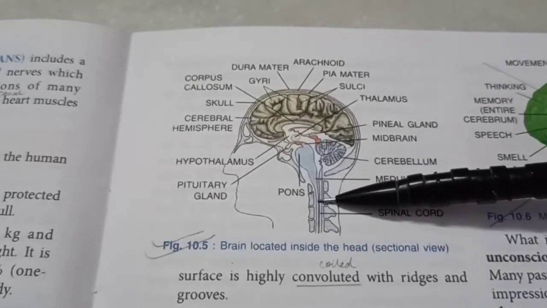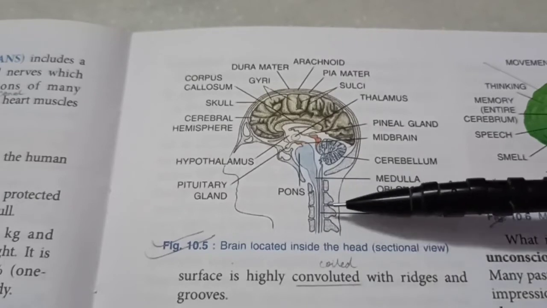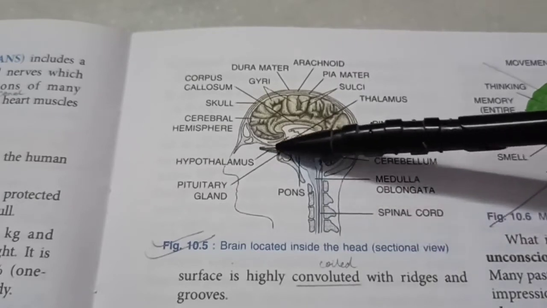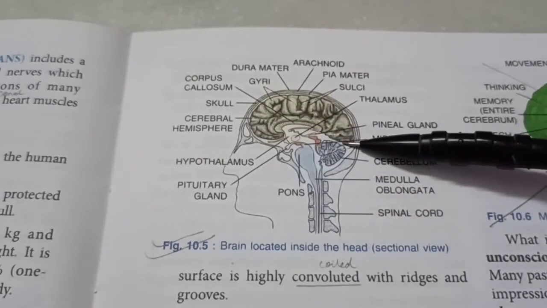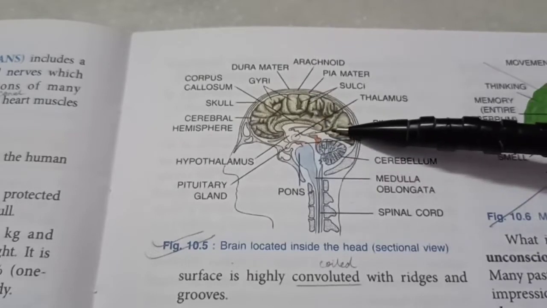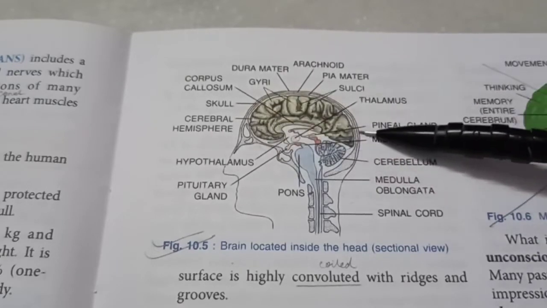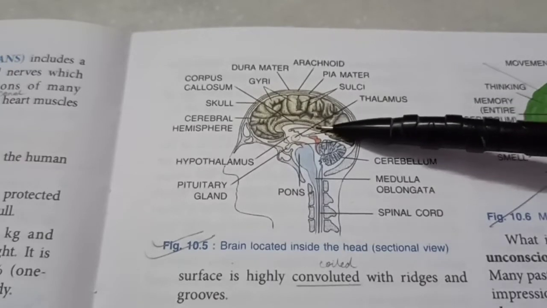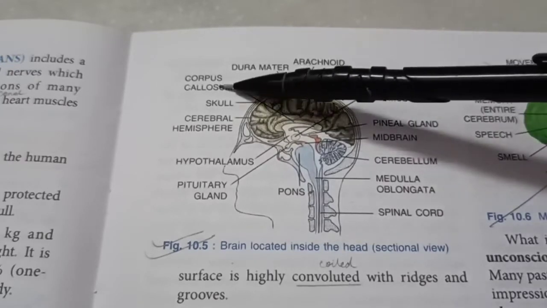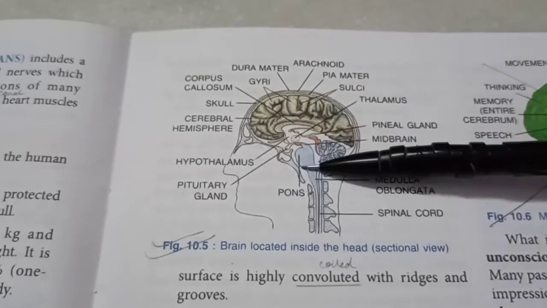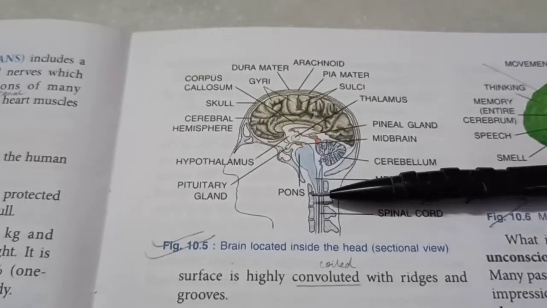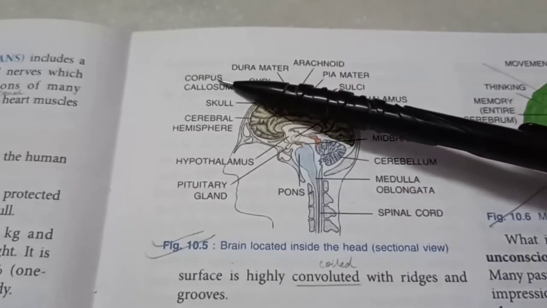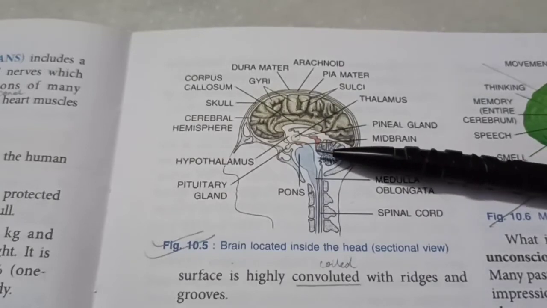And below it, the spinal cord starts. The largest part of the brain is the cerebrum, which is divided into two hemispheres, the left and the right hemisphere. Here they've shown the left cerebral hemisphere. The left and the right hemisphere are connected with the help of some fibers called corpus callosum. It helps us to coordinate between the left side of the body and the right side of the body. If this is damaged, then coordination will be difficult.